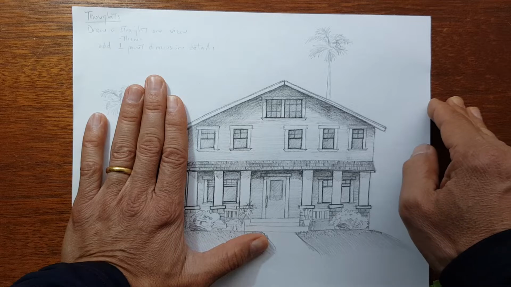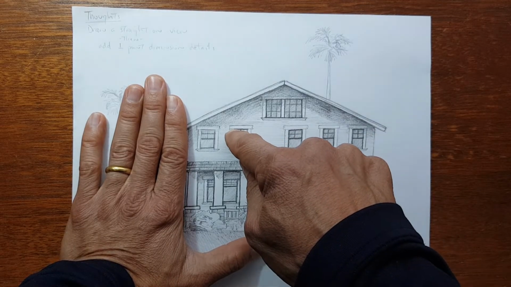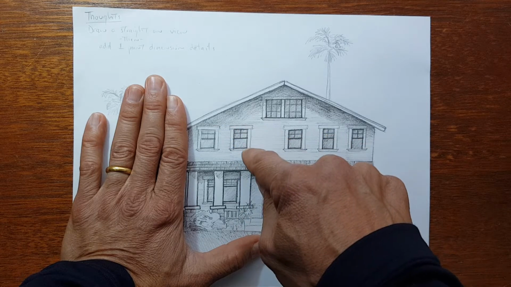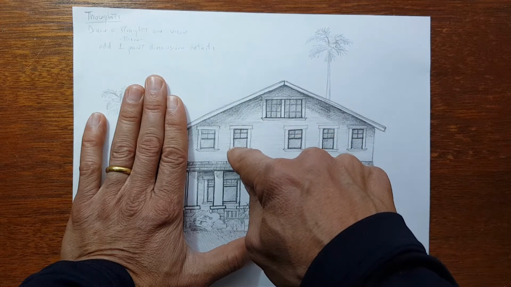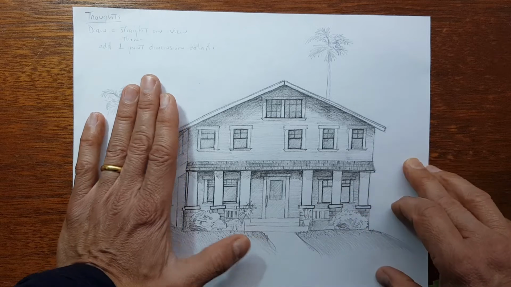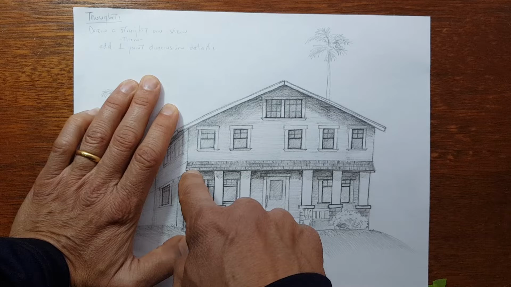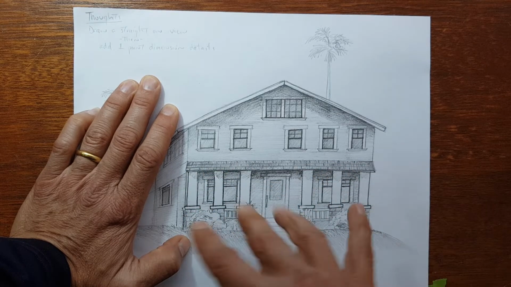It's super important to notice details, like how the top of the window is thicker and the bottom is thinner. It's important to notice the details of the trim inside of the windows or inside the doors. It's important to notice details like how far apart the spacing is of the columns, how many there are, things like this.